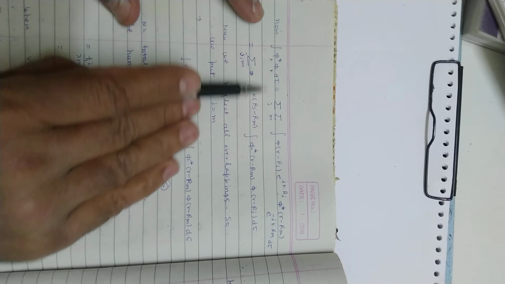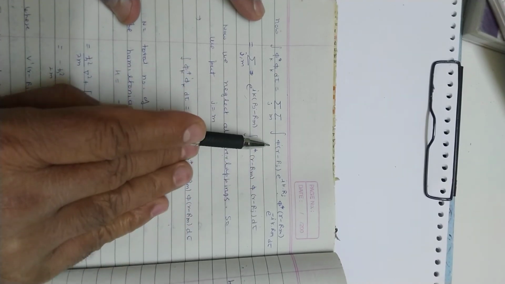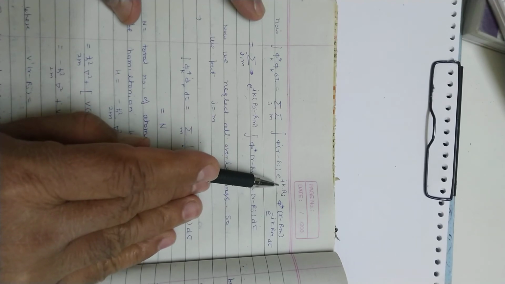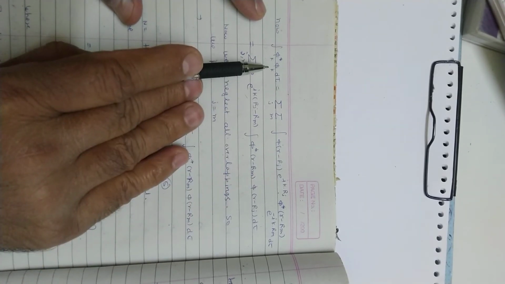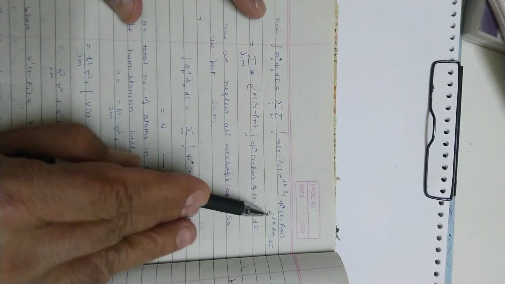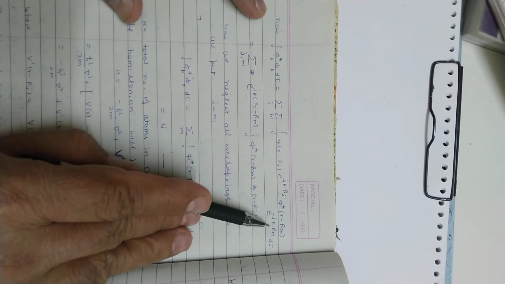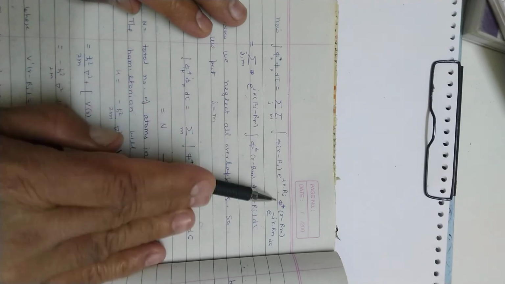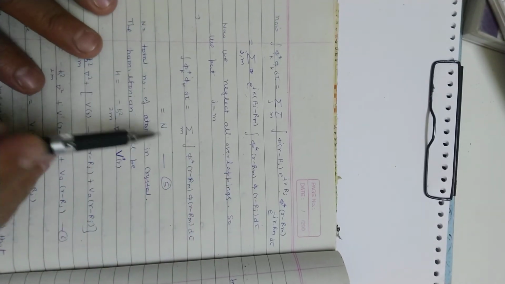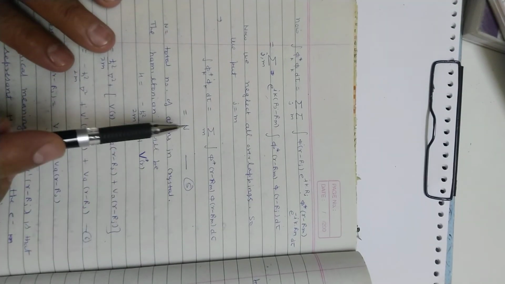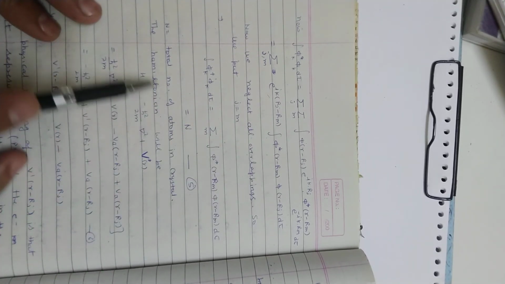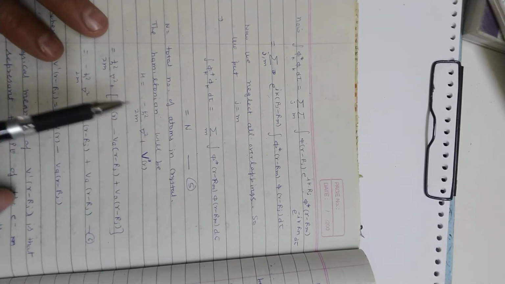I am just writing these values, and I will get phi(r minus rj) e to the power minus iota k rj, and phi star(r minus rm) e to the power minus iota k dot rm d tau, and then solving this particular integration I shall get the total value. Here this term will be simply N, where N is the total number of atoms in the crystal.